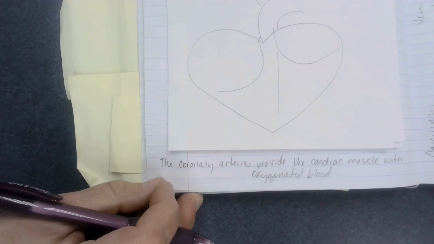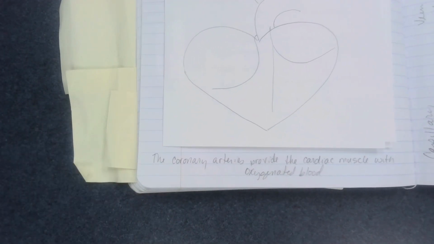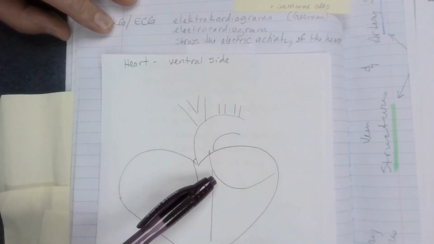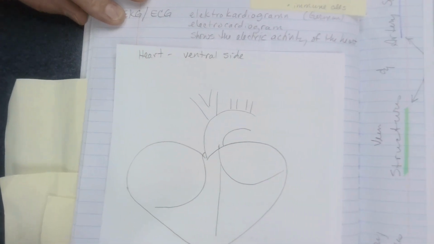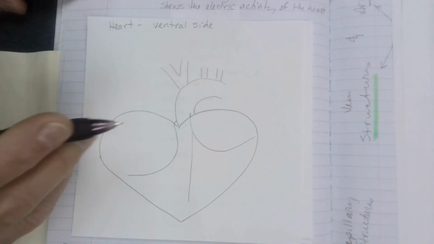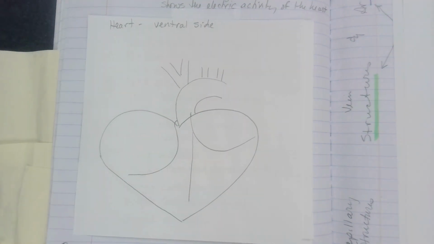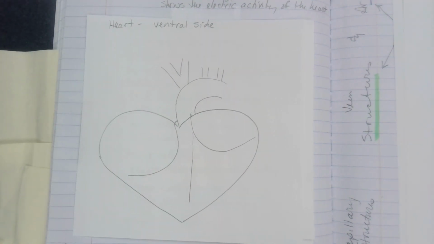And then on the very bottom, coronary arteries provide the cardiac muscle with oxygenated blood. So these represent our coronary arteries here, and you're going to label those with the different names. Notice that they branch off of the aorta. So that is something to take note of and make sure that you add to your diagram.